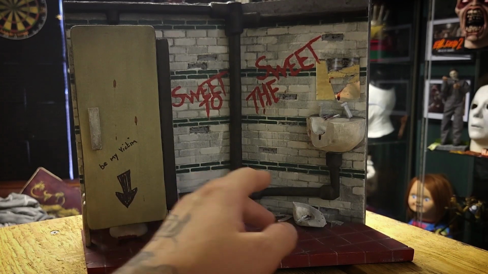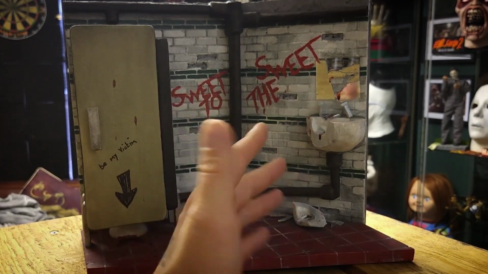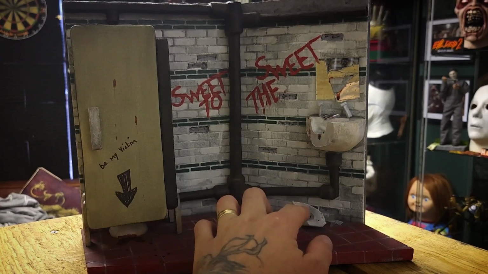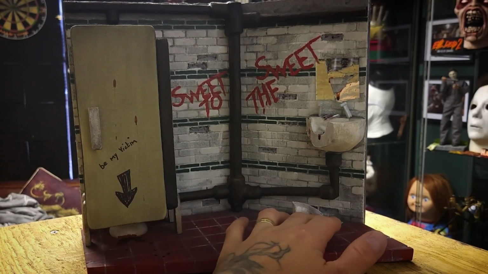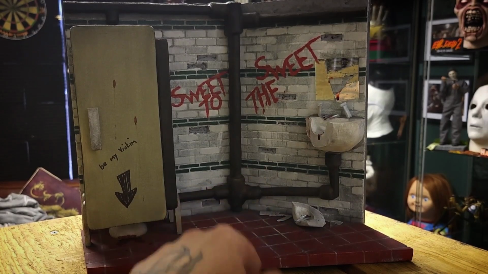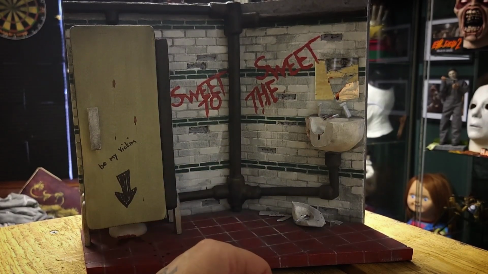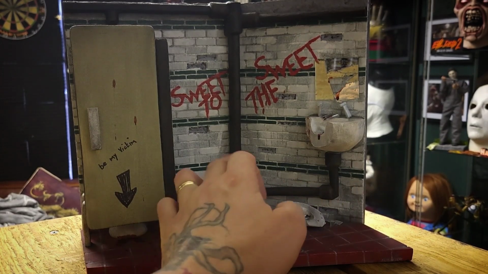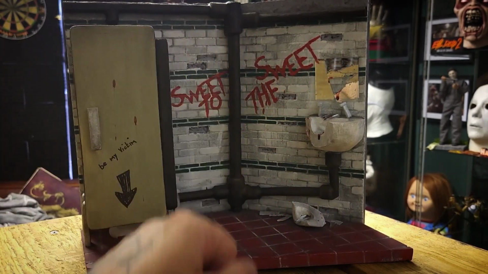I've added the little mirror as well, but I've added it so it looks like it's been smashed, or the sink has been smashed off, and that's why I've put it on the floor there. It's all been glued in so it doesn't move. There's bits of tiles on the floor that have come off the walls. So yeah, this is all made from foam, and you can see the piping, everything from the toilet and the sink, all the way up to the top.